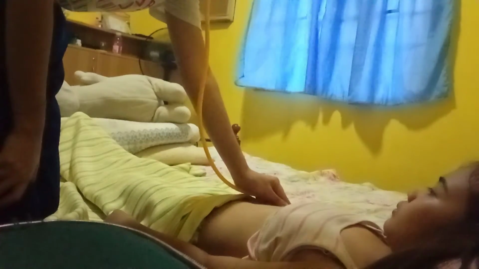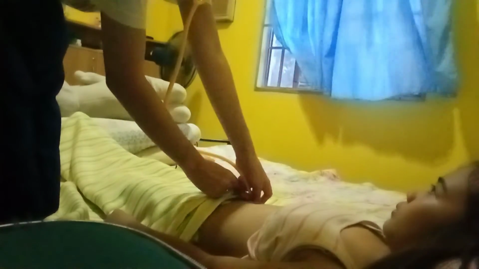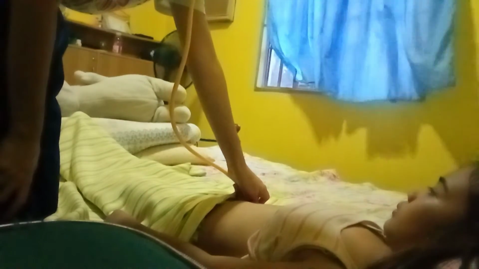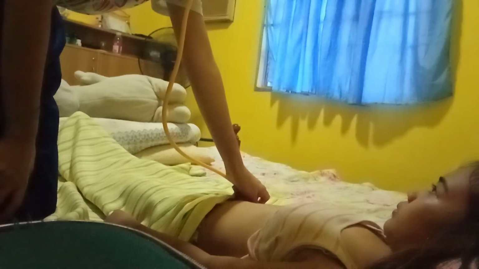So bruits can be heard on the abdominal aorta. So here. And it can also be heard on the renal artery. Also on the iliac artery. And femoral artery.